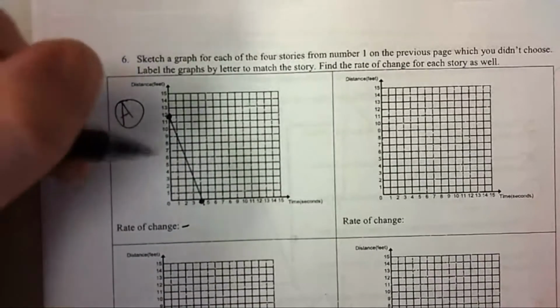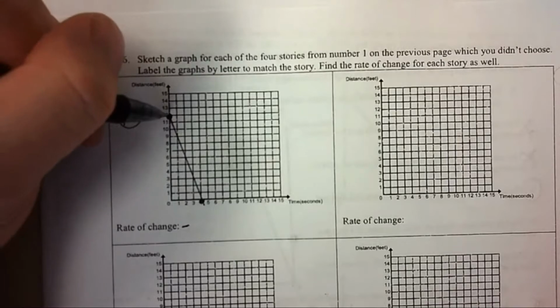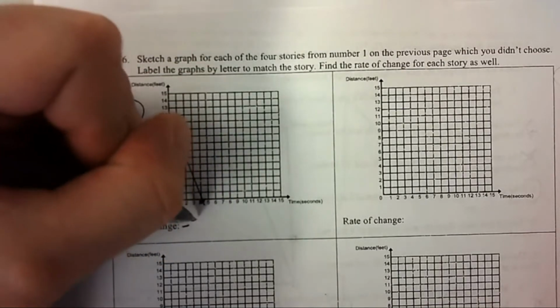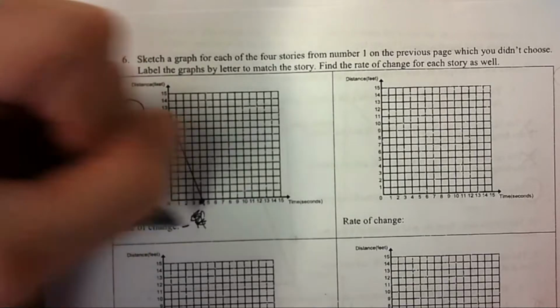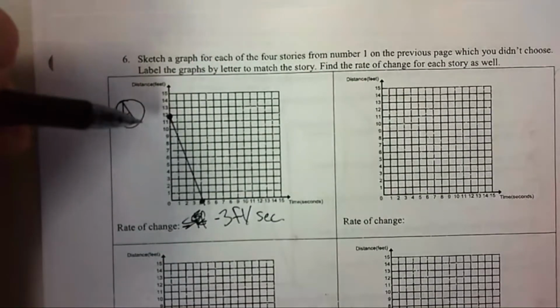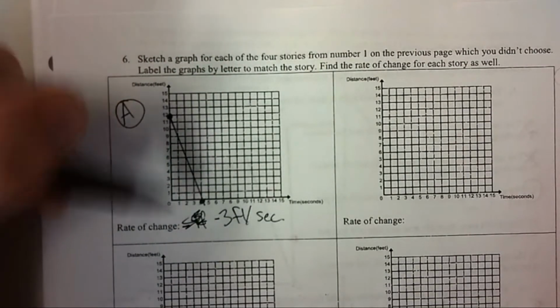So instead of traveling 12 and 4, like we did for the positive, it's going negative. 12 divided by 4 is 3. I got my math facts right. So negative 3 feet per second. Your rate is negative 3 because it's coming closer to the bowl instead of going away from it.